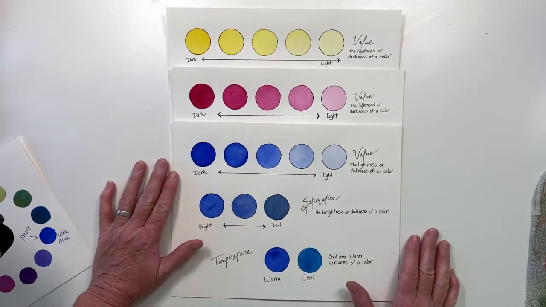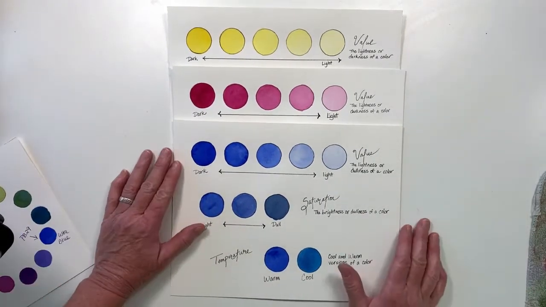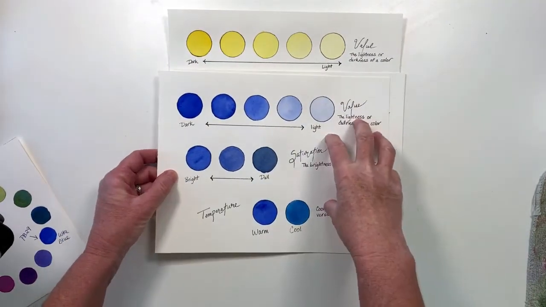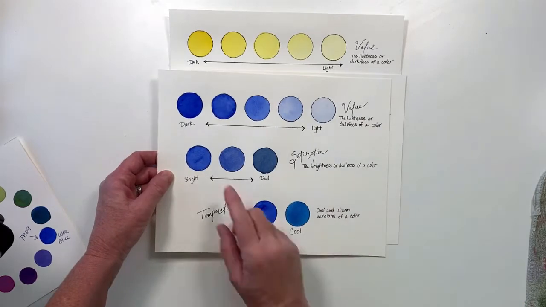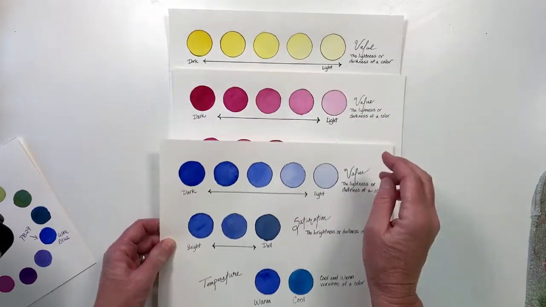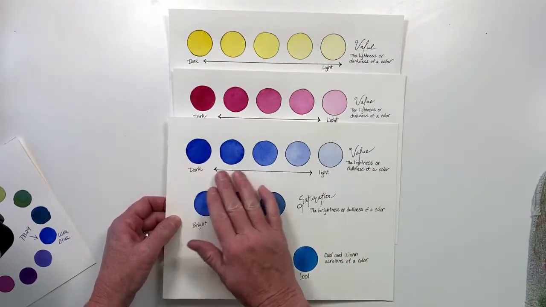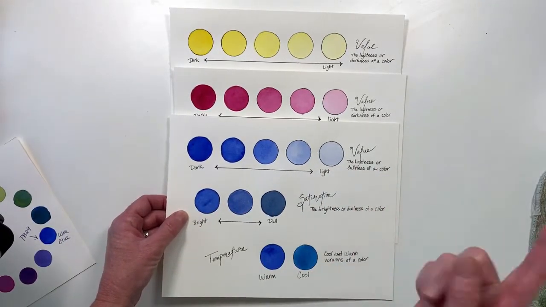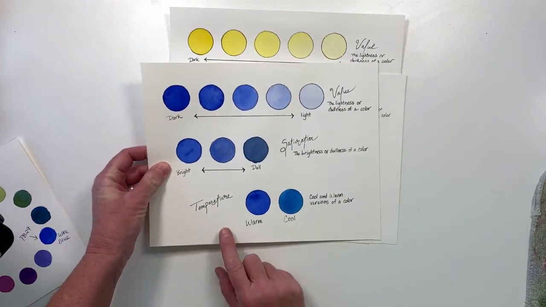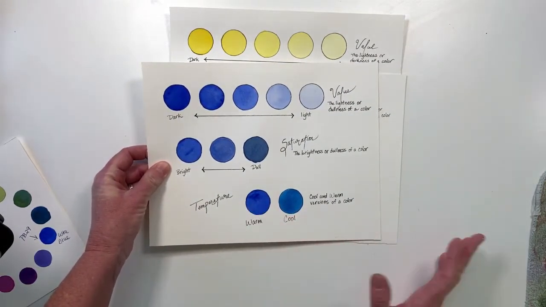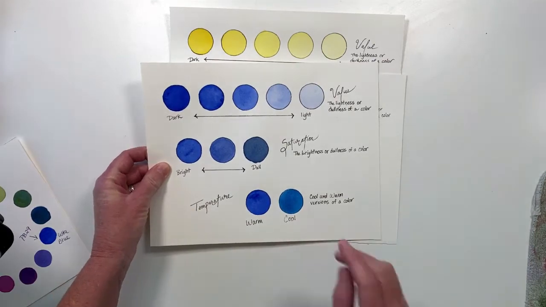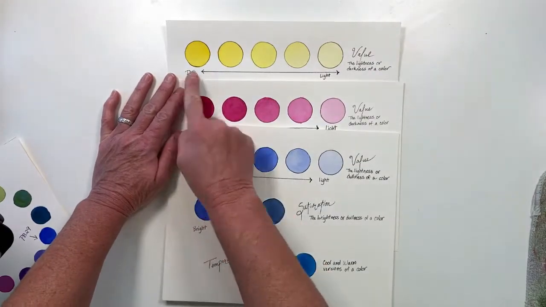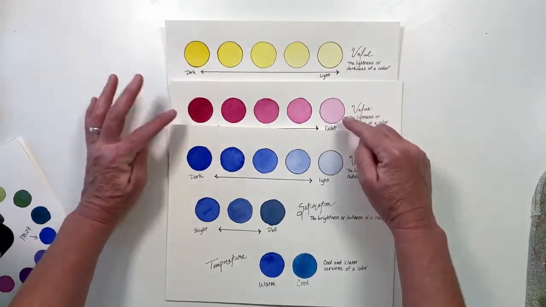There's a lot more to it than that, but when you're starting out and you're learning, you want to keep this in mind. You might want to take the template that I've provided and take the colors that you're going to be painting with and just play with them like this. See how many values you can get out of them. See what kind of saturation you can get, and I'll explain that in a minute. And see how well you can change the temperature of that color, and we'll go over that in a minute too. Okay, so basically value, the lightness and the darkness of colors.